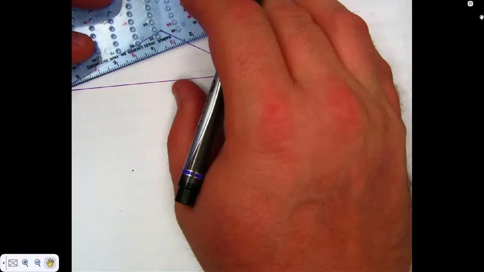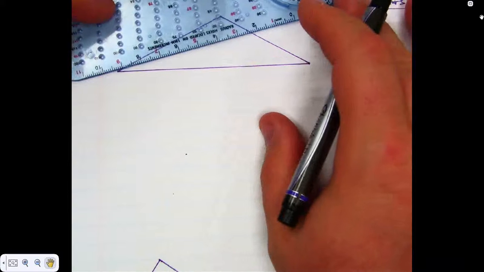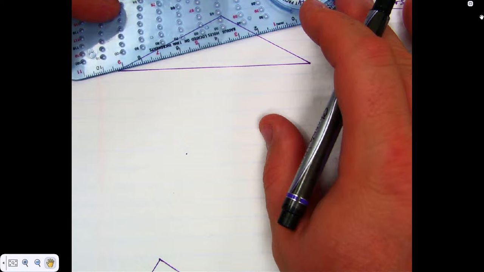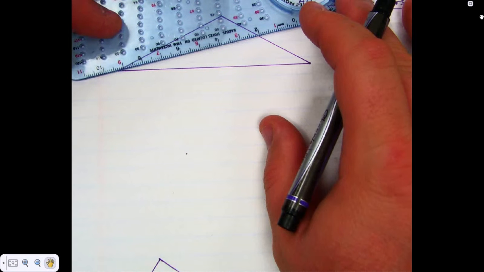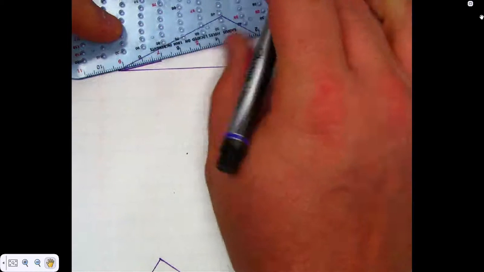Tell me when you think I've cut the angle in half, or I'm just kind of guessing here. Look at the picture with me. I think that's about it, don't you? No, a little bit more. Right. What do we write?